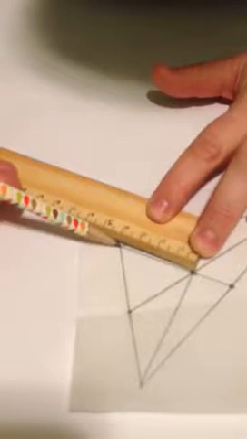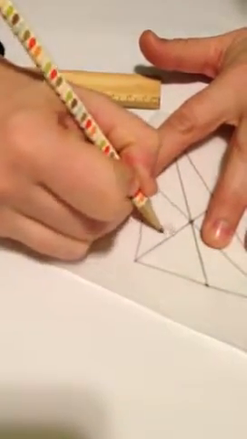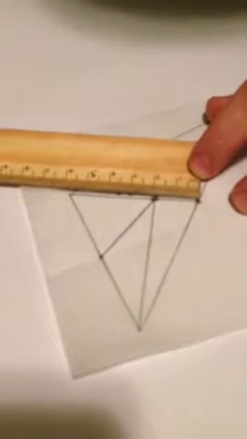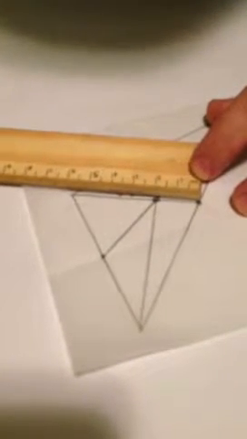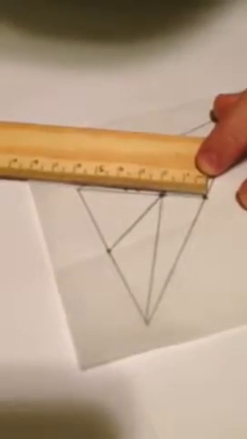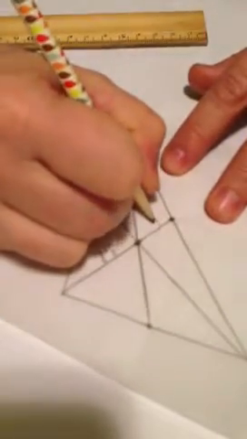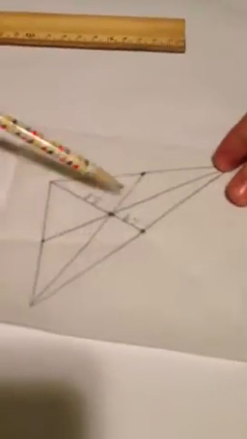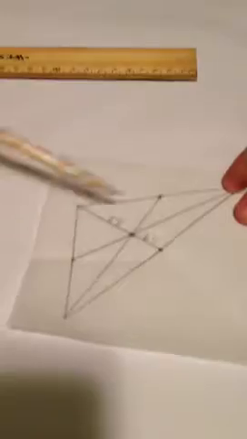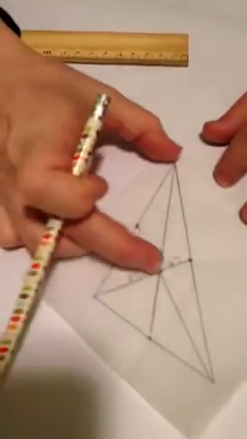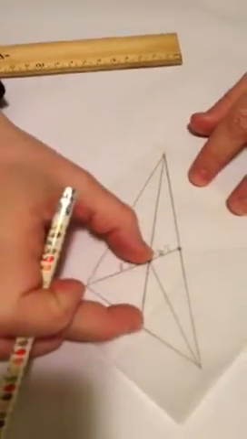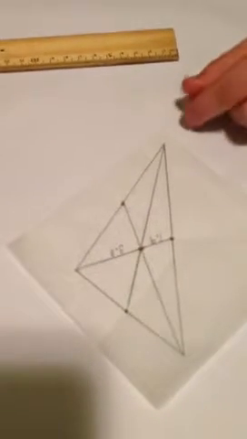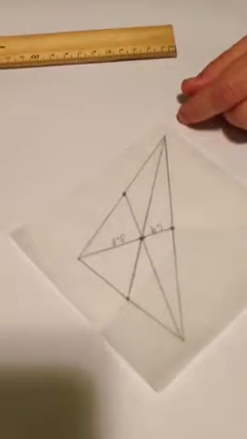is, let's call that 3.8. And this segment here is, let's call that 1.9. Now, please measure that for yourself and then repeat the process on the other 2 medians. Measure the long segment and measure the short segment. And then let's discuss what we observe.